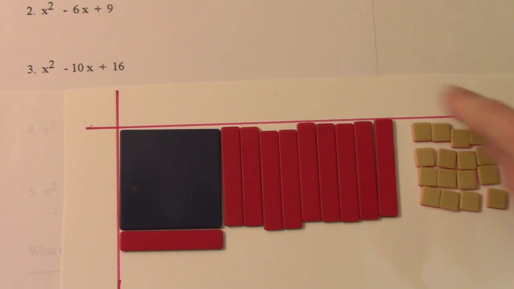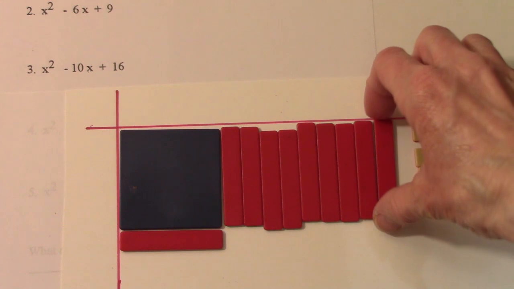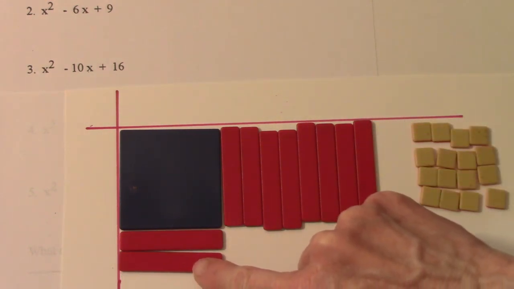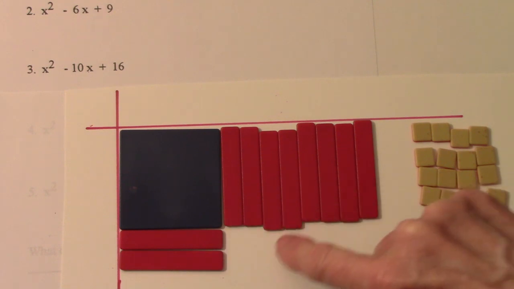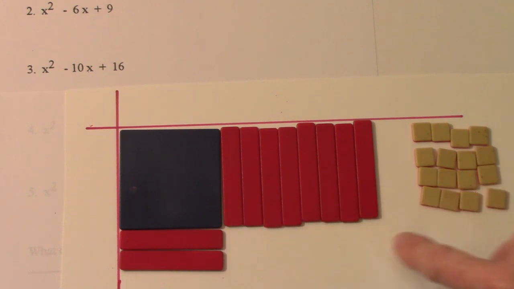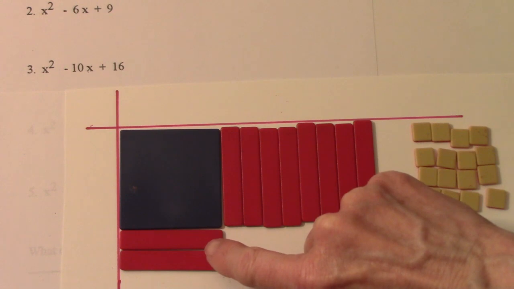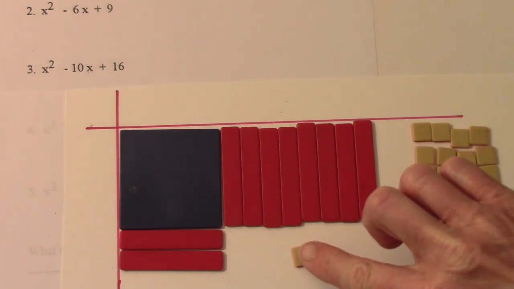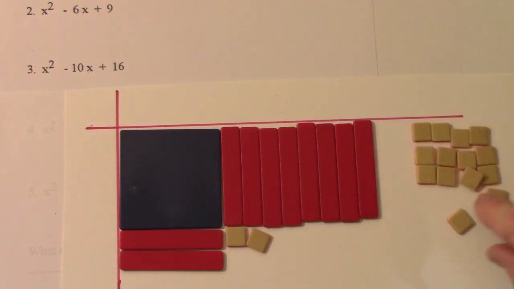Are 16 going to fit there? No, 16 is not going to fit there. So let me put another one. Now when I put another one, I have 2 times 8. Will 16 fit there? Yes, because I have 2 times the 8, the 16 will fit there. So that's what I'm going to put in here.